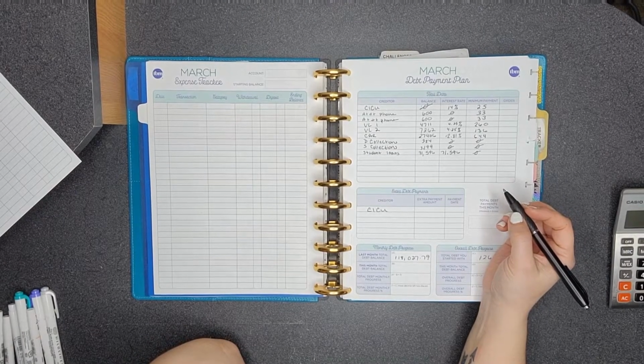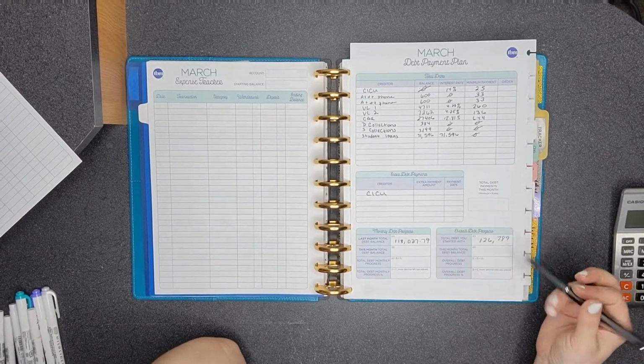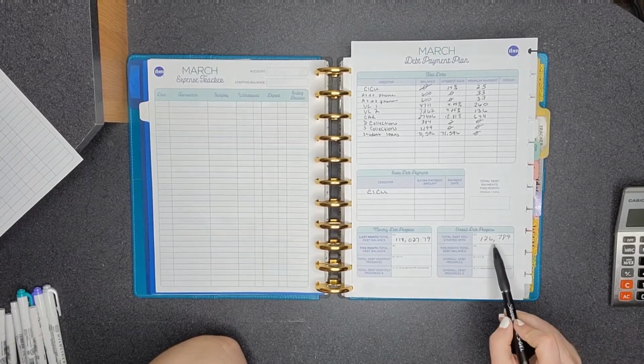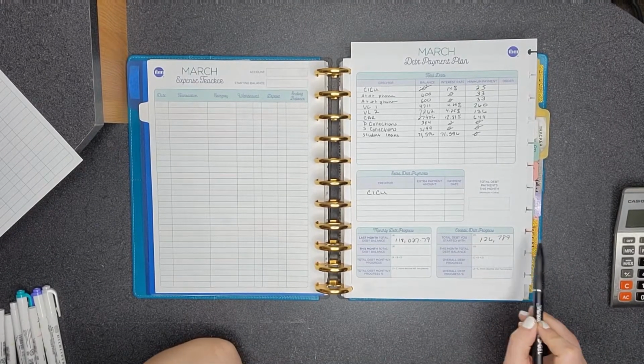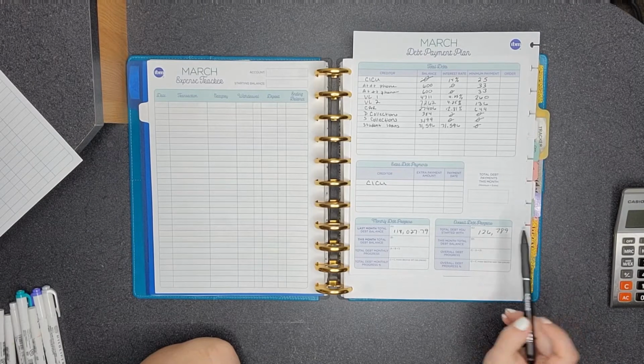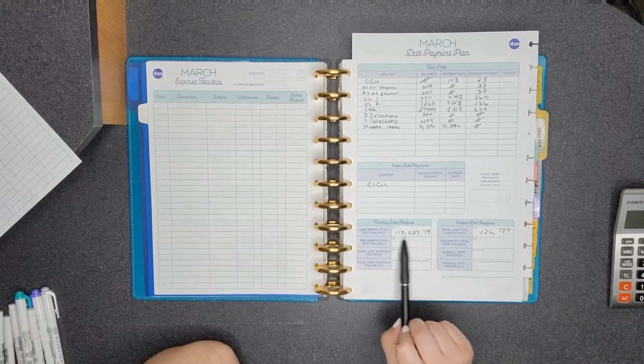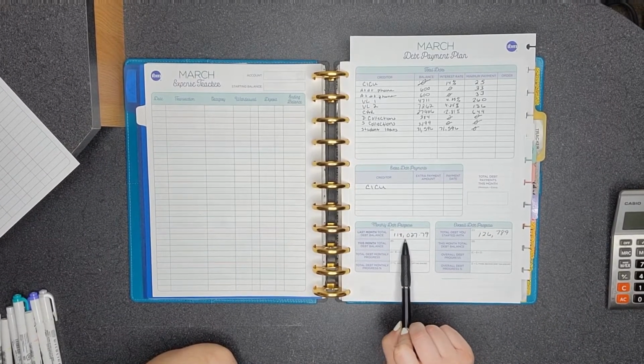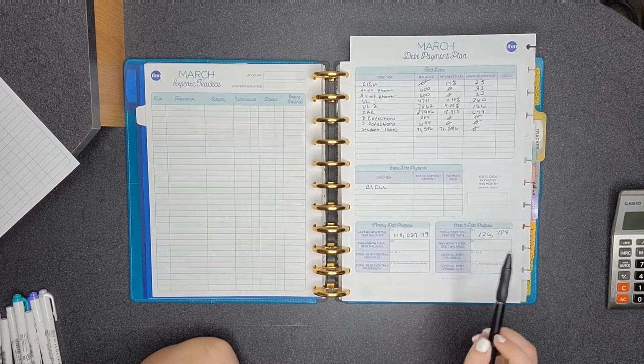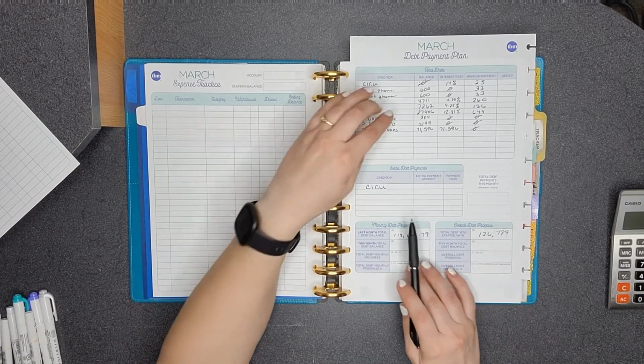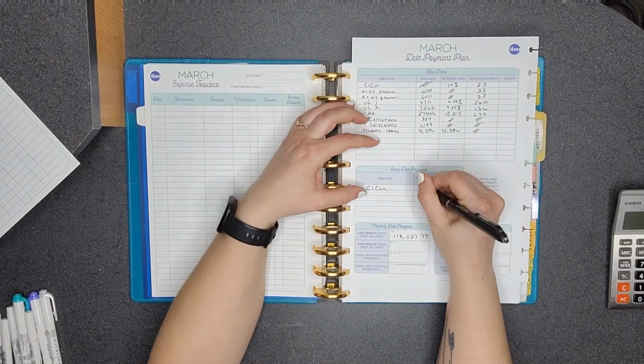Okay, so my total debt I started with is $126,789, and then after my last month's payment, I owe $118,027, and then we'll go ahead and add these up.